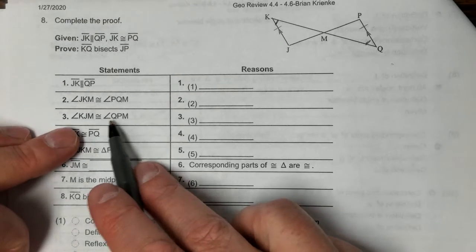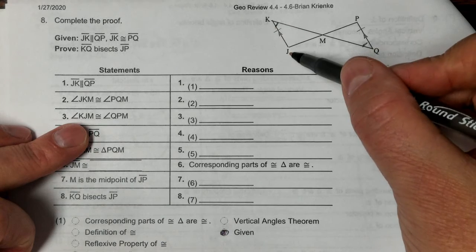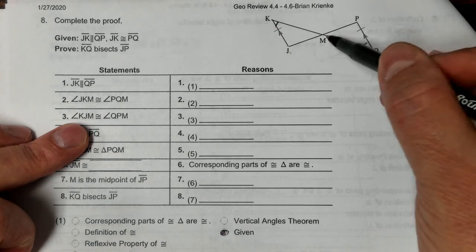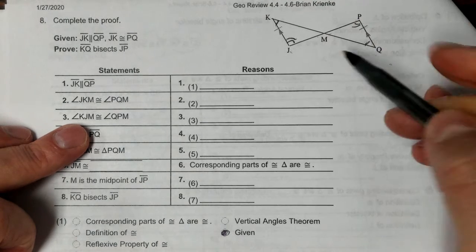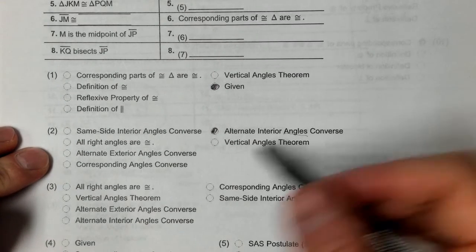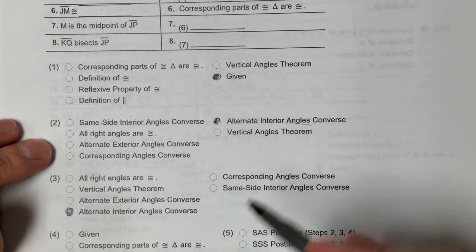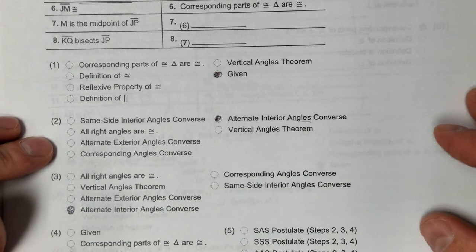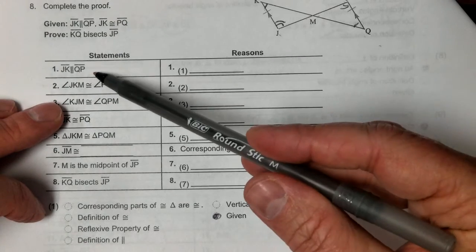And then they have another set of angles, KJM, congruent to these. That's also alternate interior. It's just using a different transversal. So, alternate interior for 2 straight. So that was based on those lines being parallel.